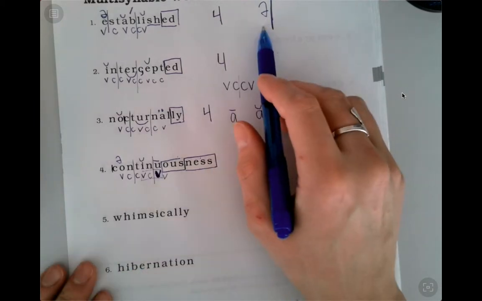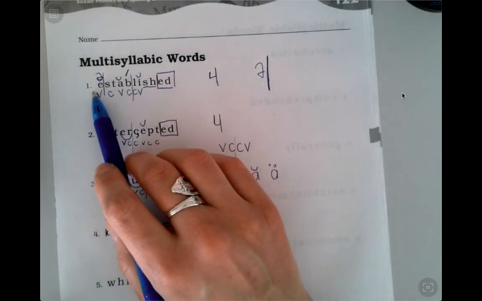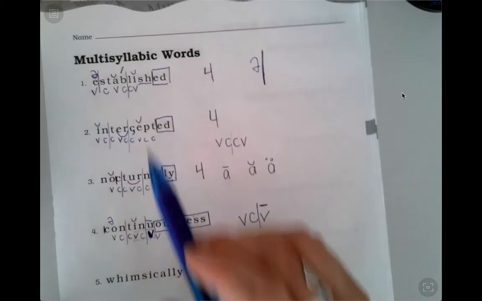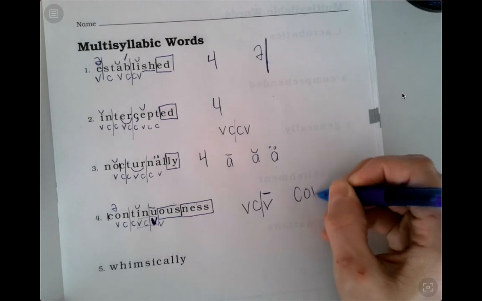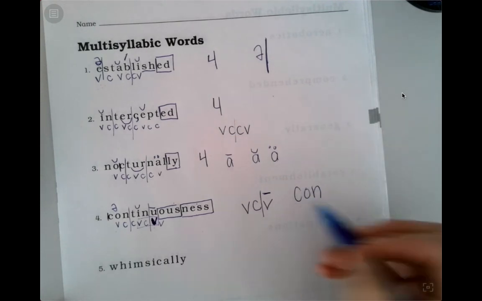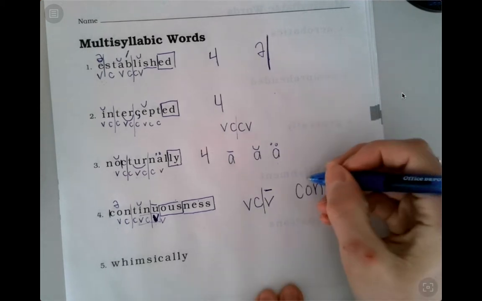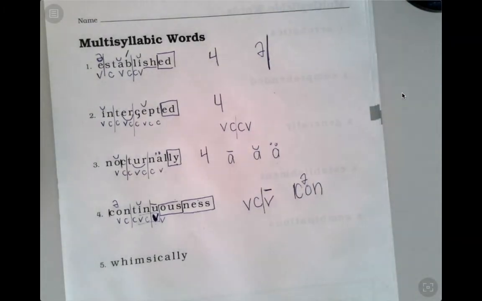Normally, yes, normally it will, because you're right, like up here, this one is all by itself. How do you say this one? Establish. So that one's all by itself. This one is a little tricky because C-O-N always goes together. That's like its own little syllable. Con. I know it's tricky.